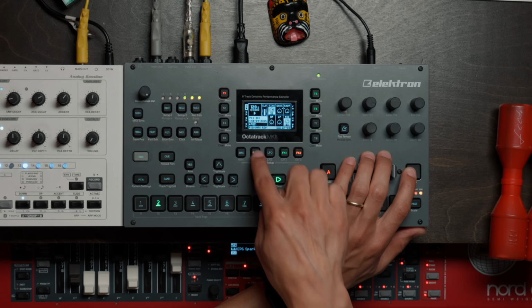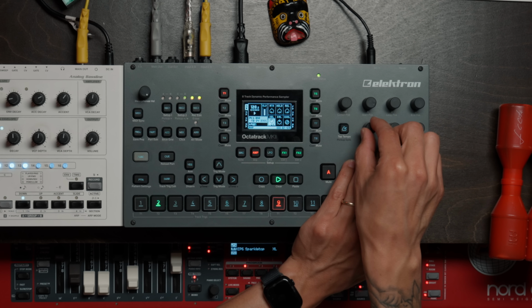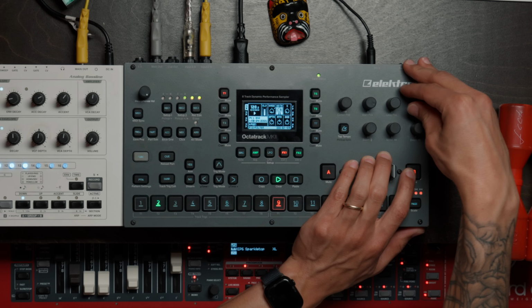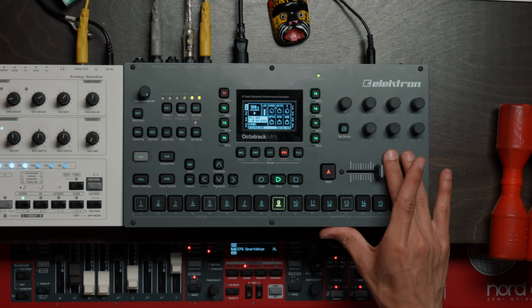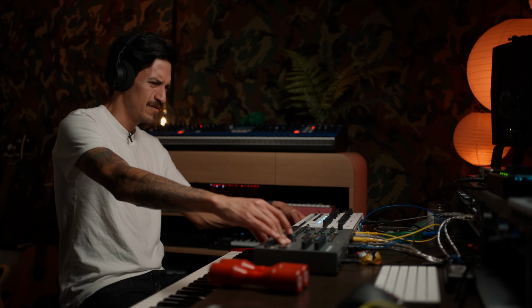Here you can hear that this track is really loud. Lower that down, maybe not so open here. Then the piano part comes back in.